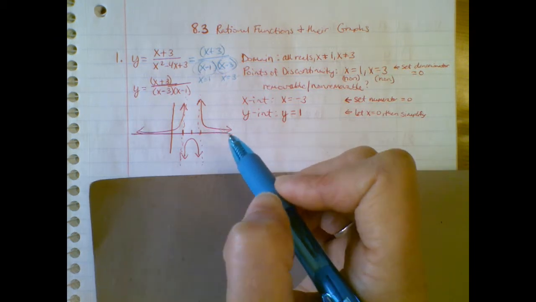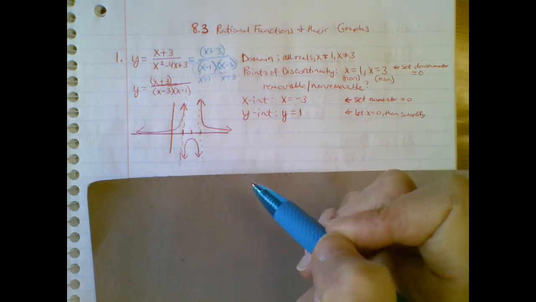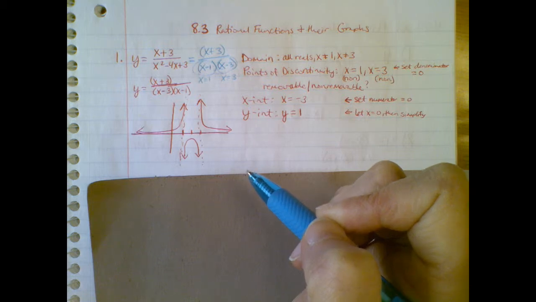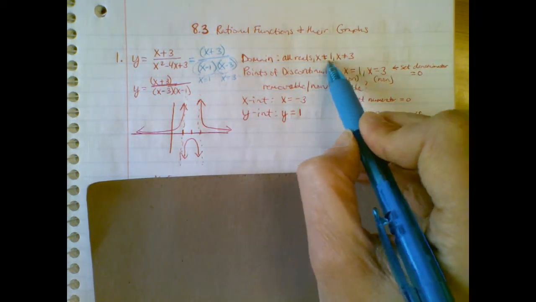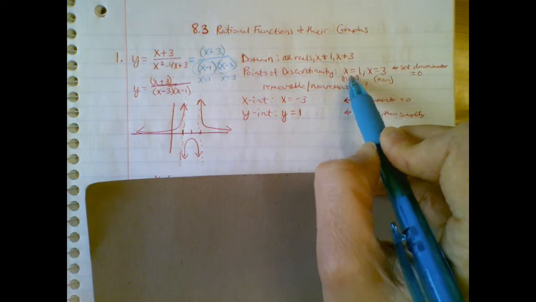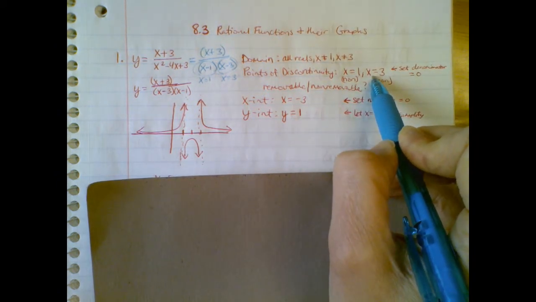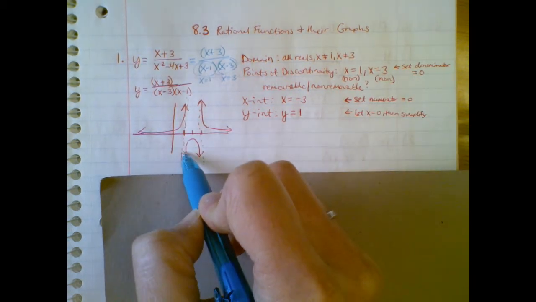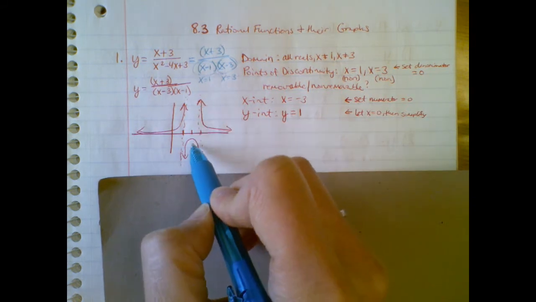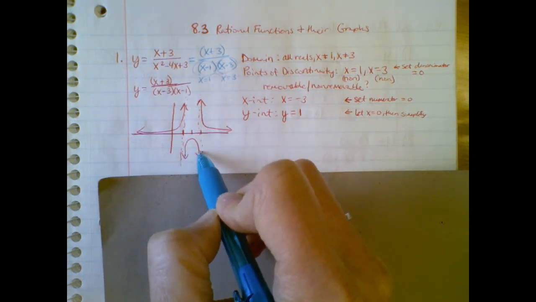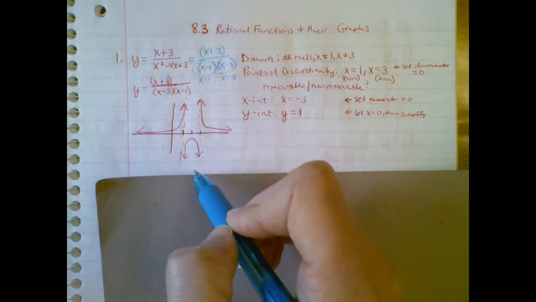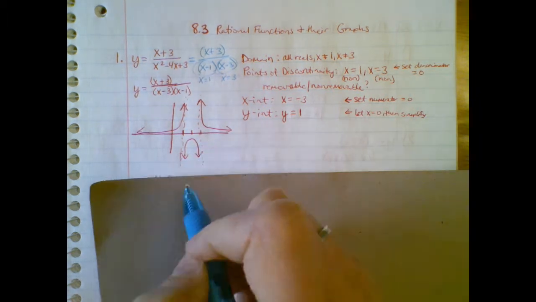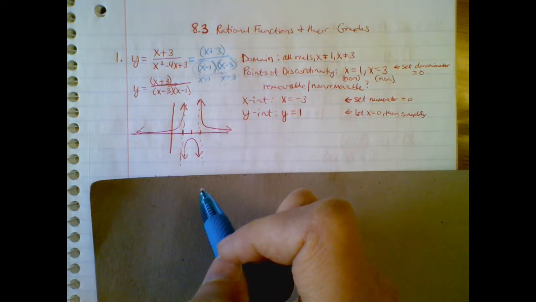Now the points of discontinuity: that is, where are there breaks on my graph? So where is it non-continuous? Whatever my domain restrictions are, those are going to be my points of discontinuity. Notice right here at 1, I had to pick up my pencil to go from here to down here. And then out here at 3, if I'm drawing this, I had to pick up my pencil to come up here to keep drawing it. So there's a break in my graph at x equals 1, and there's another break at x equals 3. So those are my points of discontinuity.